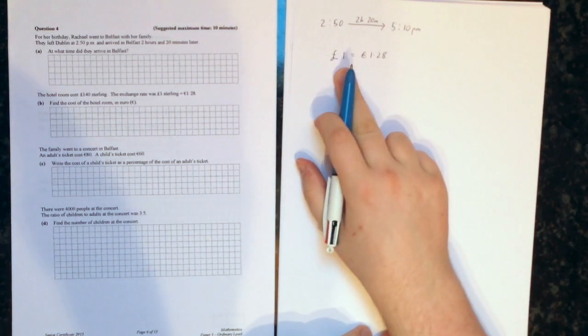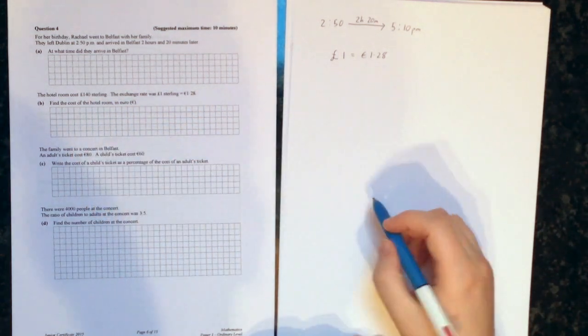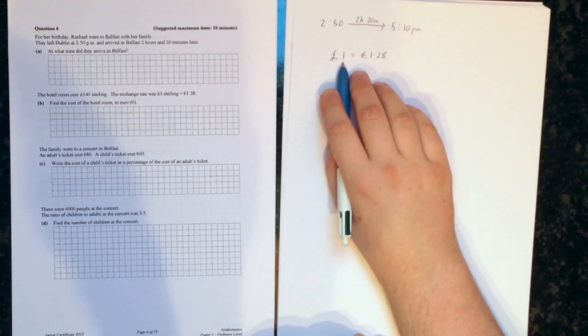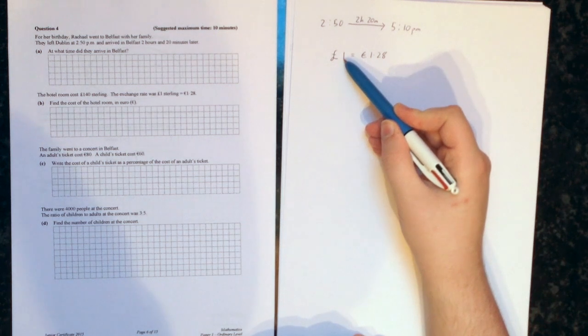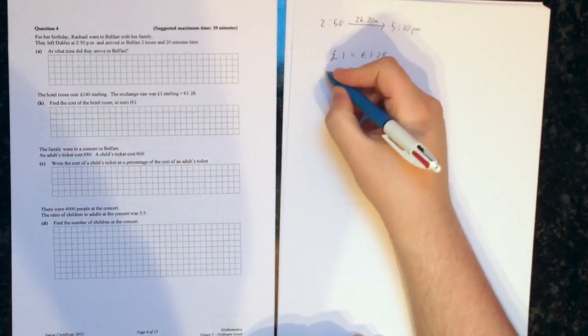We're going to change what's on the left hand side into 140 because that's the amount it cost in sterling. So to do that, we've got to multiply the left hand side by 140. So we have 1, we want 140, so if we multiply 1 by 140, we'll get what we're looking for on the left hand side.